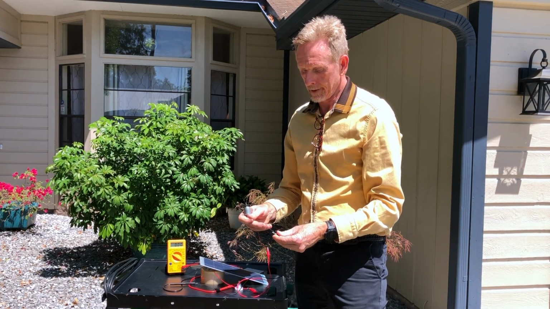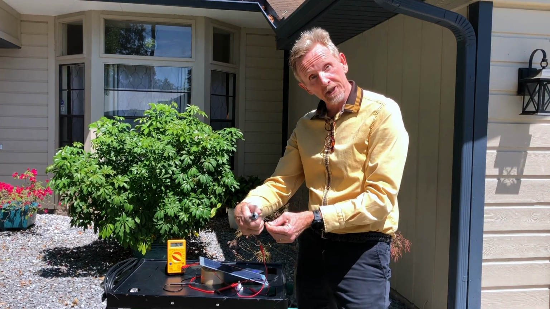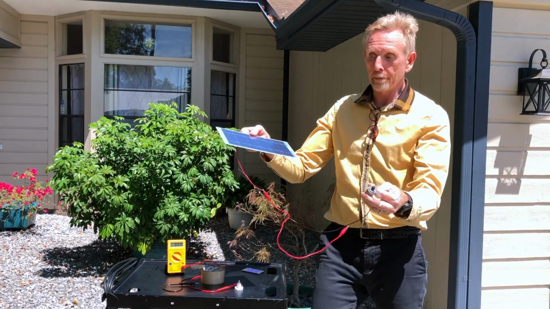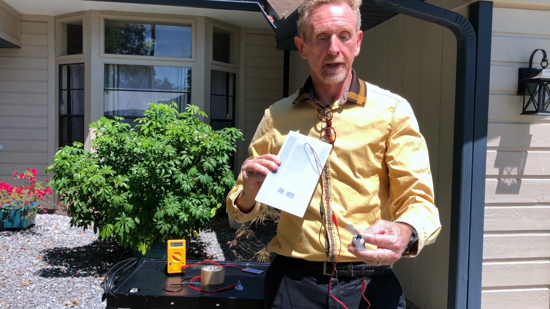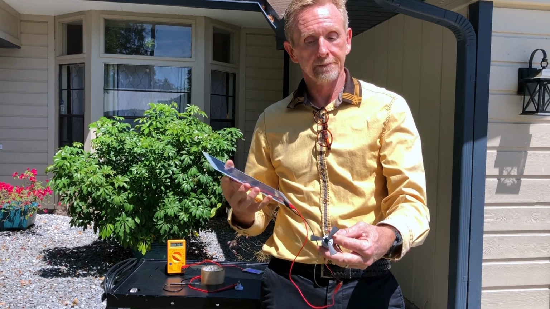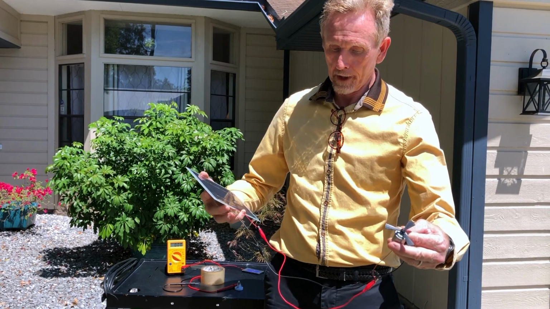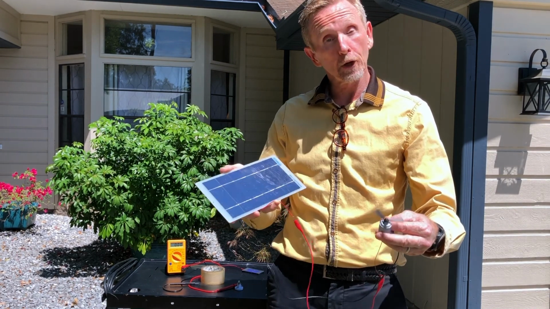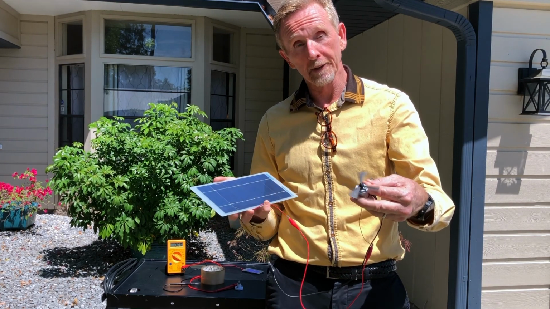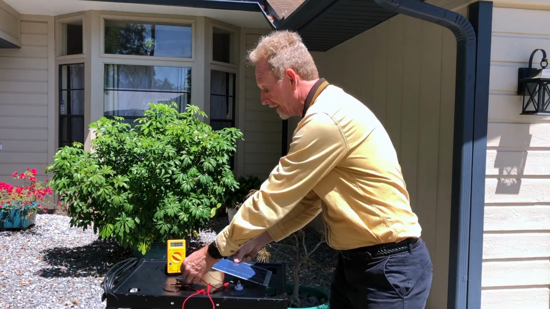And sure enough, it powers my fan just fine. So there we go. Nothing but solar panel electricity away from the sun. No power. Power. So there we go. I'm having a problem with my connections, but there we go. Solar power. No sun, no power. Sun, power. Pretty cool.